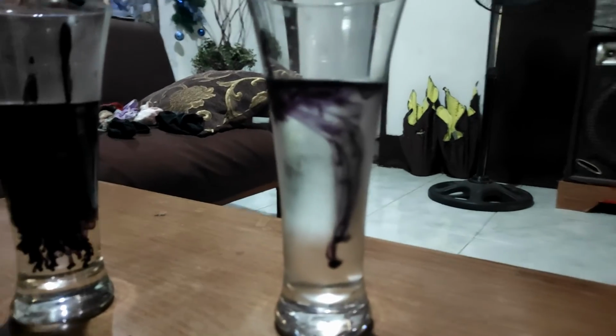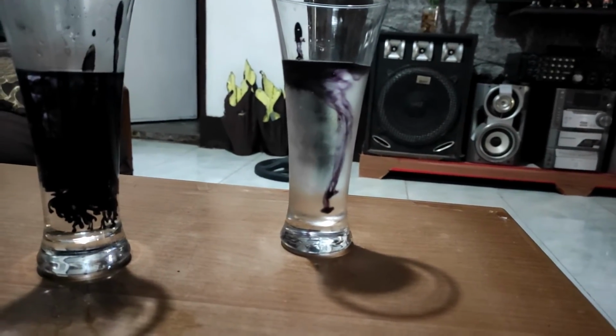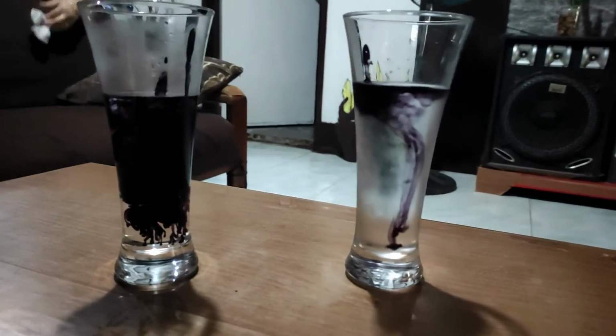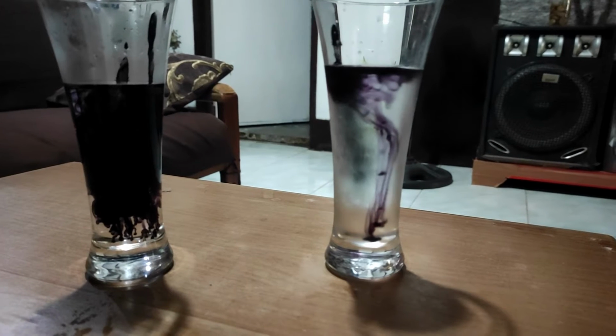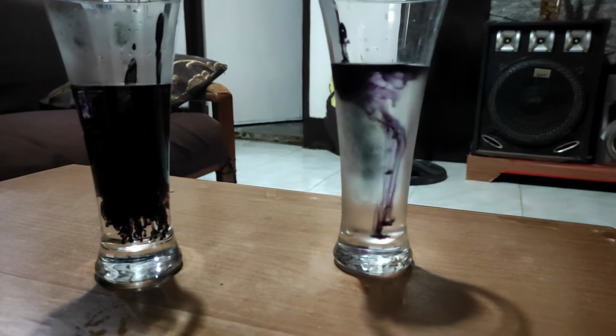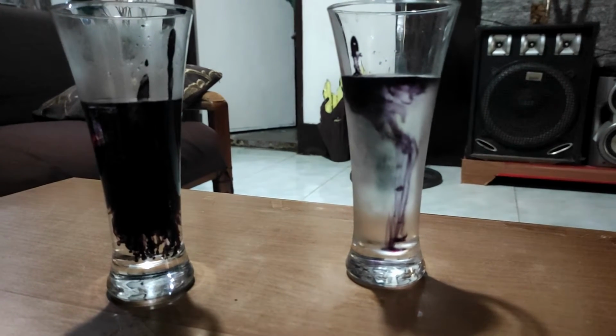You must have noticed the difference in how the ink reacts to the waters already. When the ink reaches the hot water, it moves faster and dissolves faster, forming an established uniform color. This happens because of the increase of temperature, increasing the energy of the particles. Thus, they move faster.